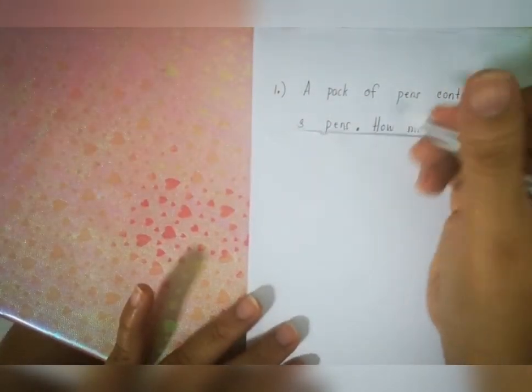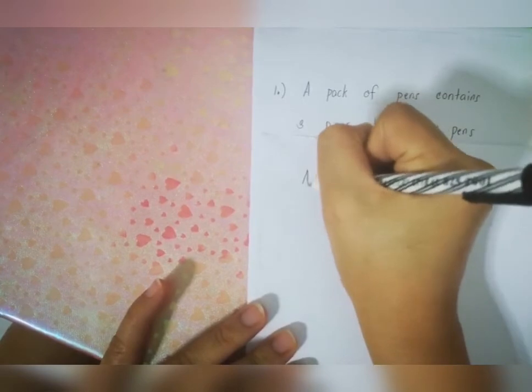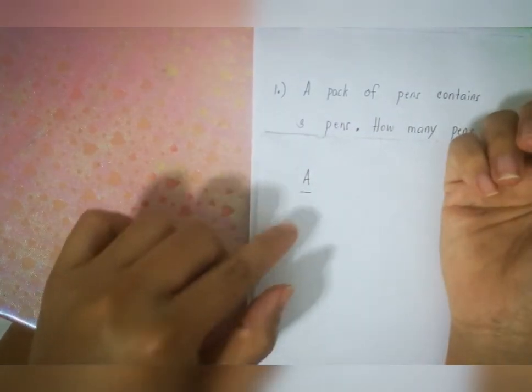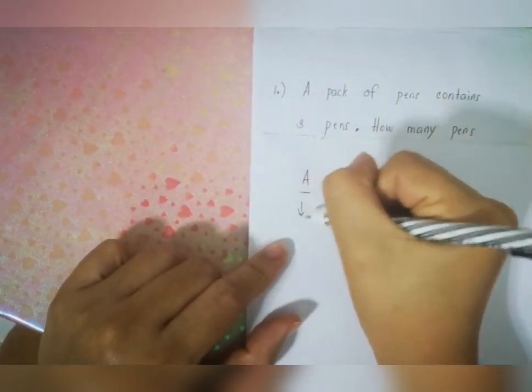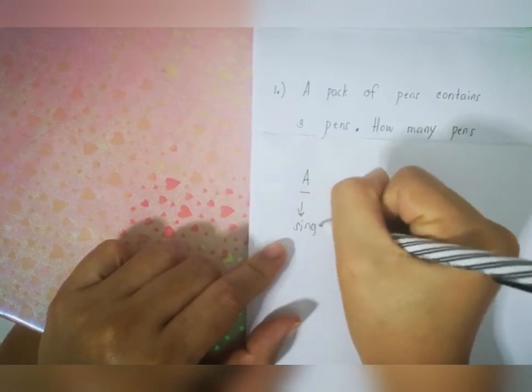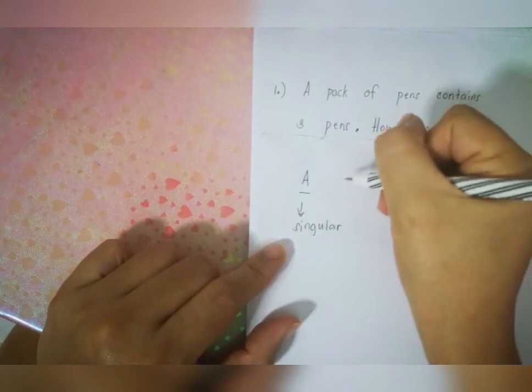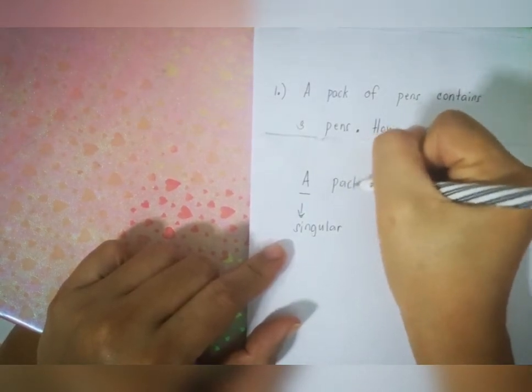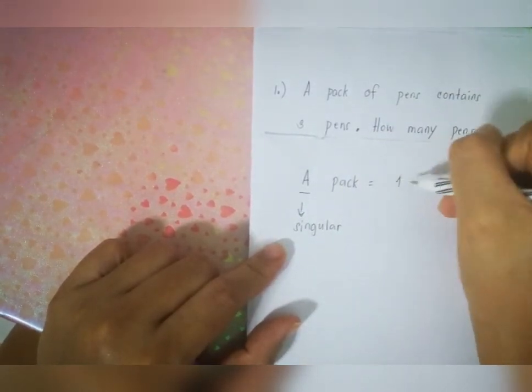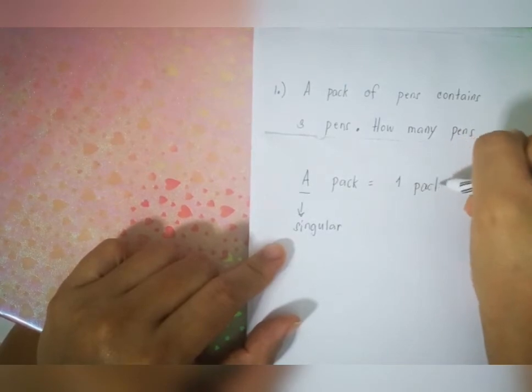Again, in our English class, I said when you use the article "a," it's singular. That means it's only 1. So when you say a pack, it's the same as 1 pack.